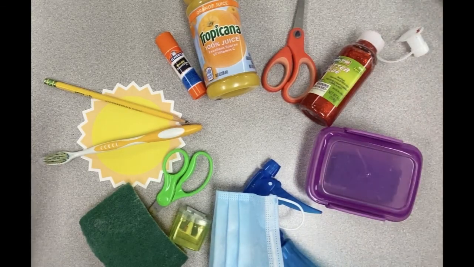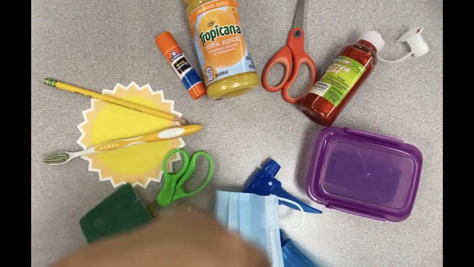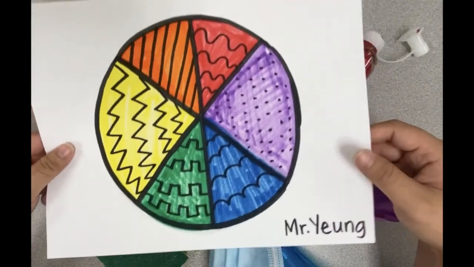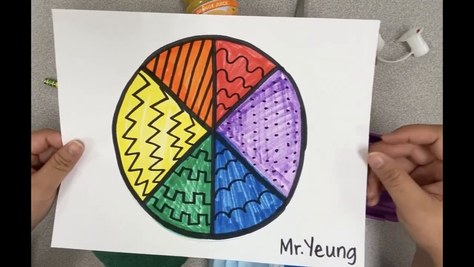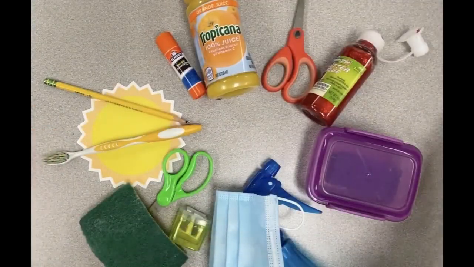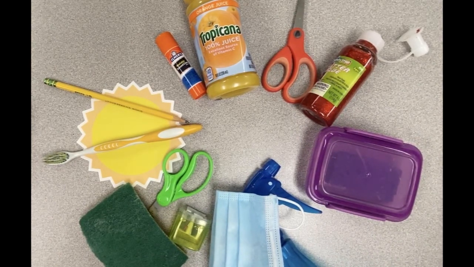Again, it could be something like this with found objects, or you can create your own if you do have those coloring materials. So I hope you have fun with this project, and I hope to see all of your color wheels. Thank you so much, everyone.